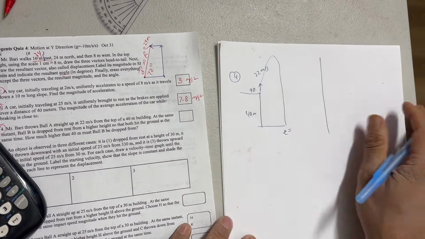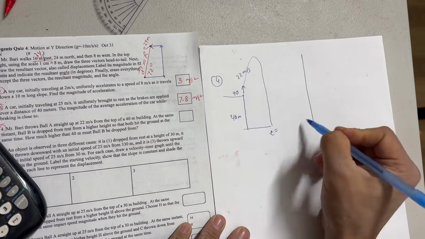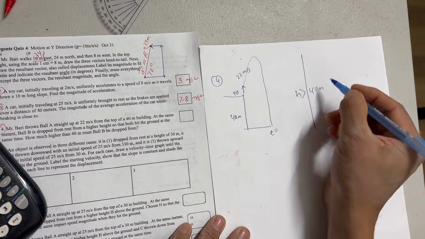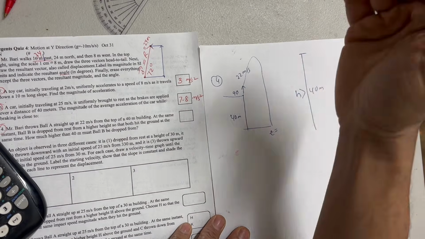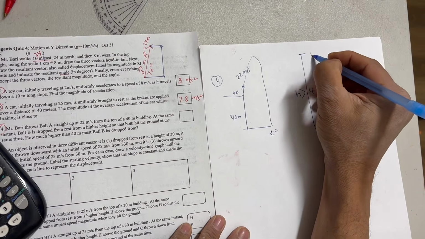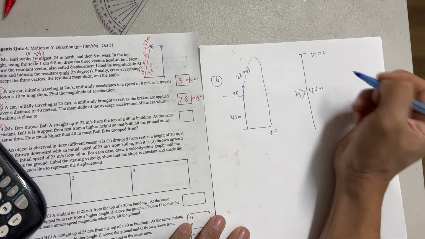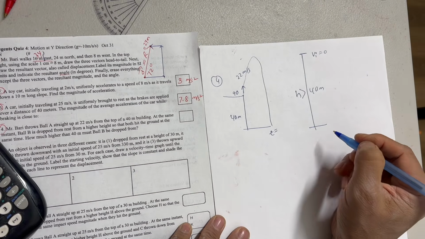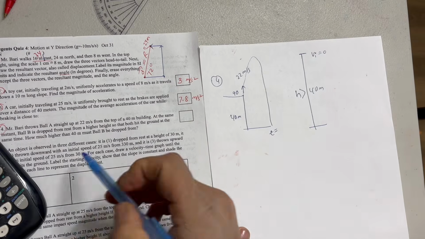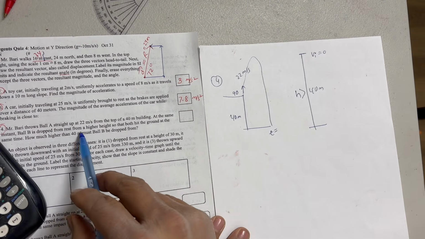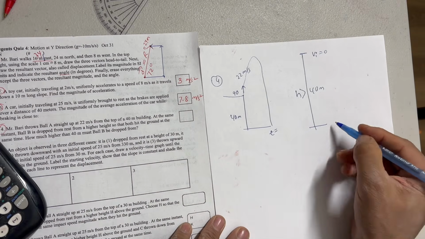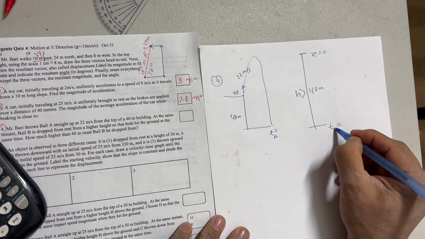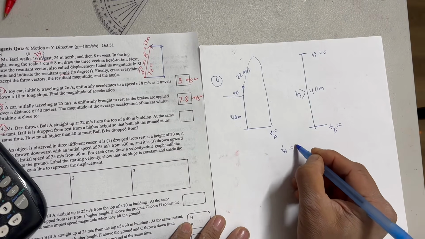Now the problem is asking about a position higher than 40 meters. This time he's not going to throw it up, he's going to drop it. Both of them are dropped at the same time from a higher height, right? So ta is equal to tb.